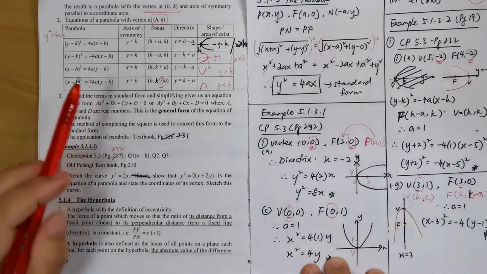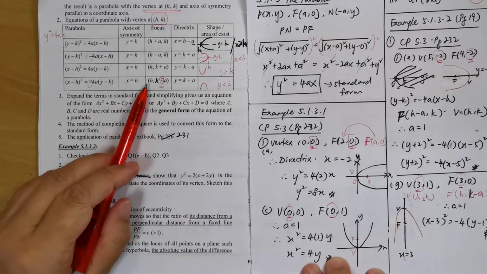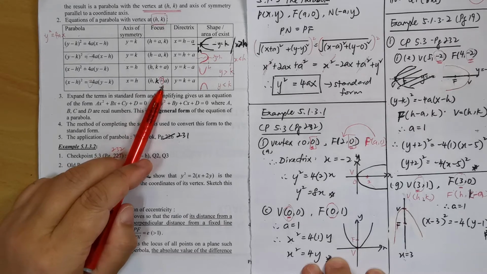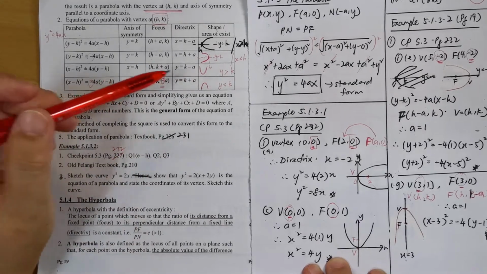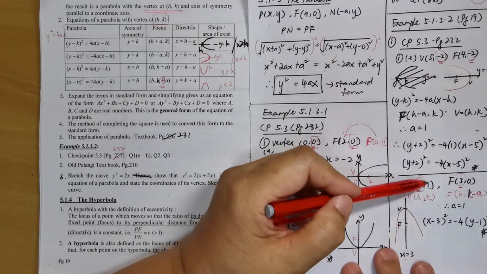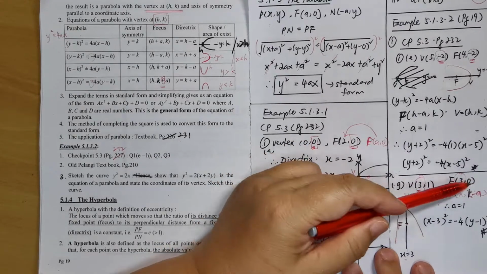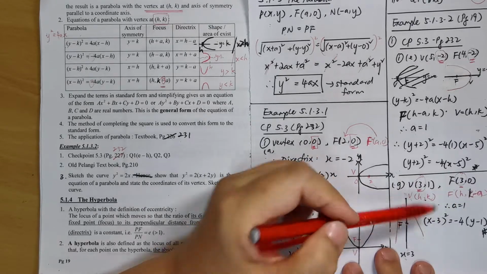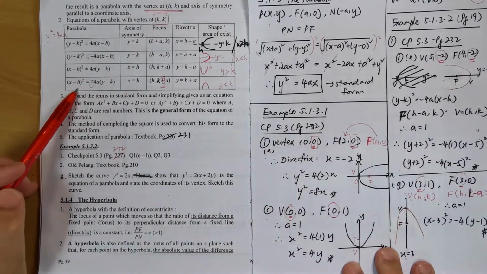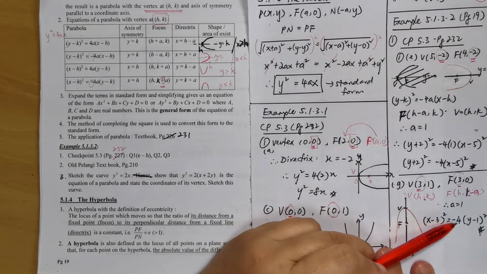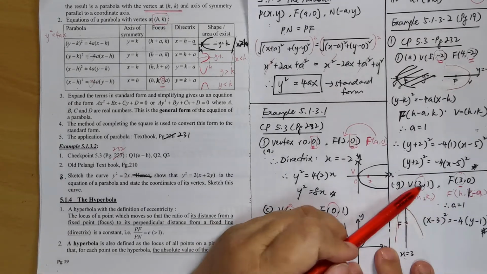The standard form is (x - h)^2 = -4a(y - k). Then the focus is (h, k - a). So k is 1, so 1 minus what becomes 0? 1 minus 1, so your a is 1. Then substitute into the standard form. So (x - 3)^2, negative 4 times 1 is -4, (y - 1).